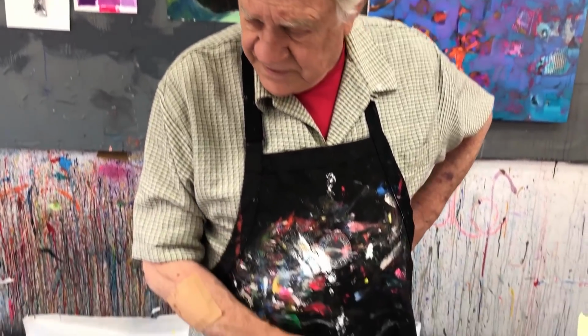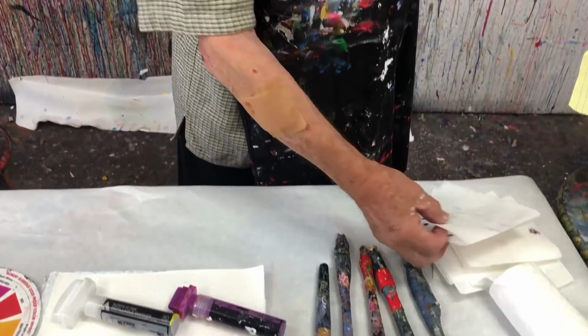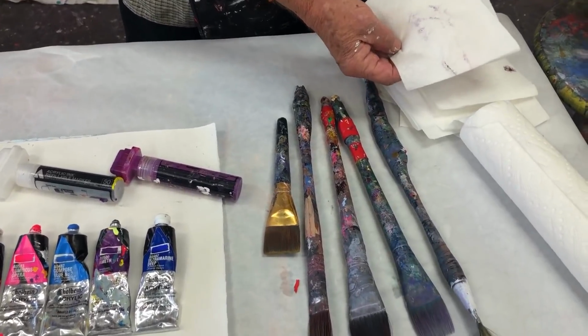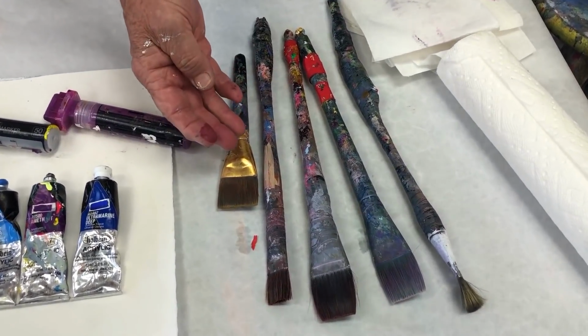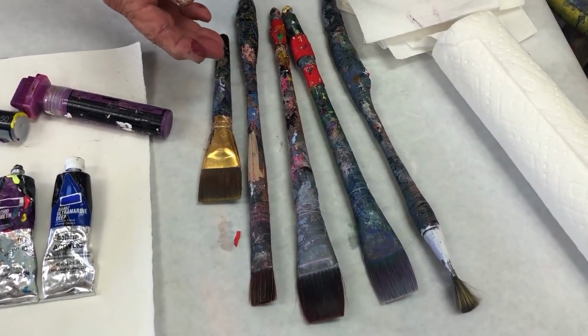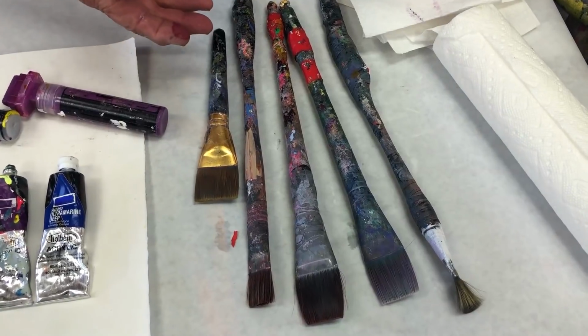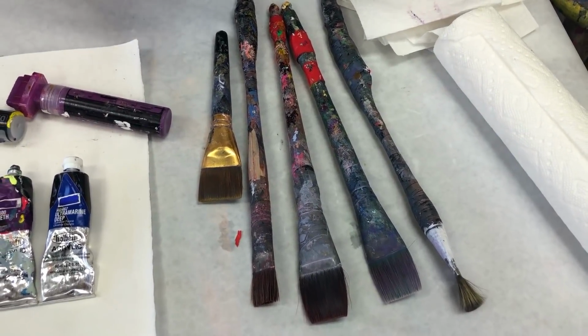I paint flat on a table. That way, when I put the paint down, it doesn't start dripping all over the place, right? So I paint flat. Here are my materials. Paper towels, always paper towels ready to go. Big, wide brushes. I've been using them for years, as you can tell, and they still are great brushes.